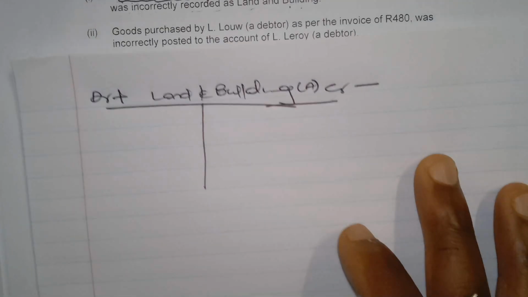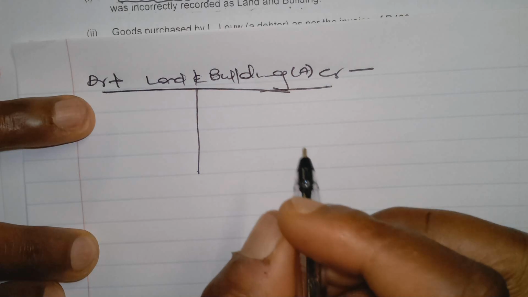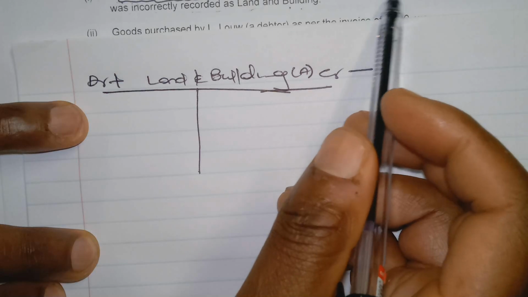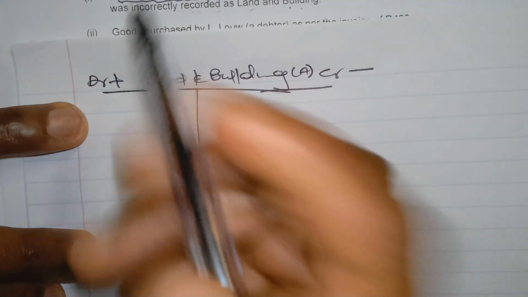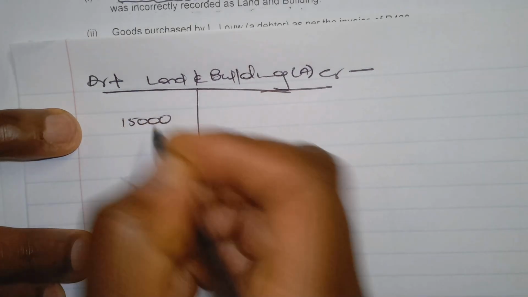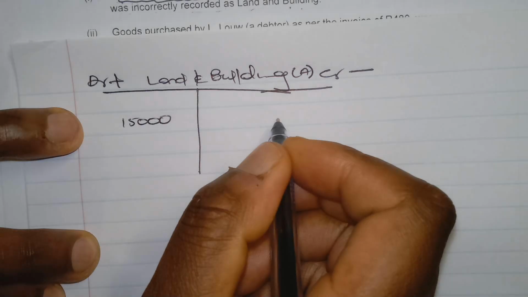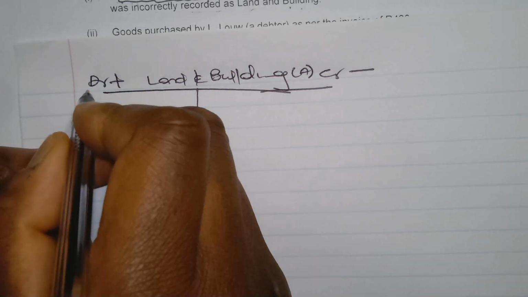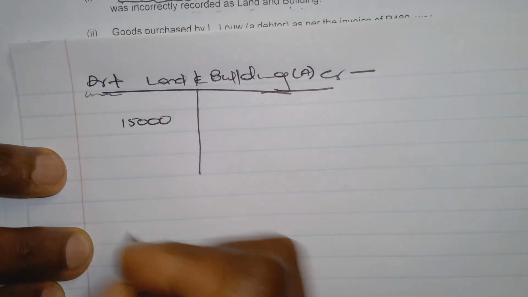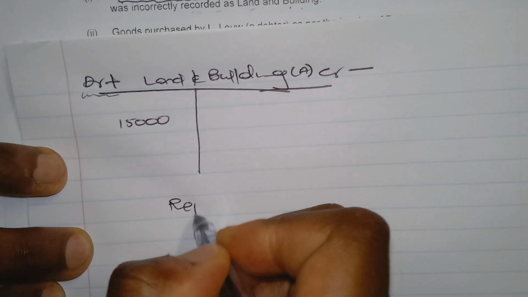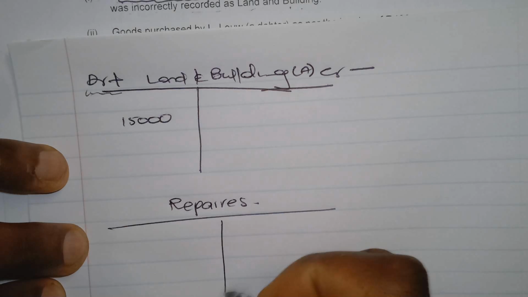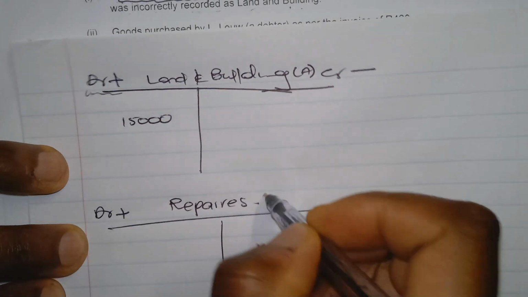Now they're telling me that the windows and ceilings were repaired, and this was incorrectly recorded as land and buildings. If something is incorrectly recorded, it would be recorded on the plus side of that particular account, not on the negative side. So they have made this entry here, but they were not supposed to have made this entry. What they were supposed to have recorded was repairs. This is what they're supposed to record, but they never recorded this, and this is an expense.